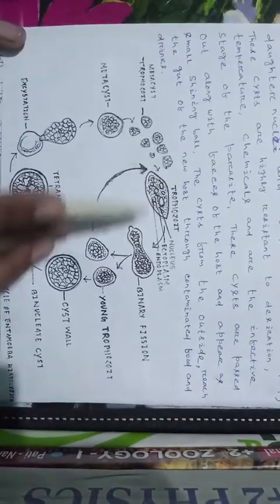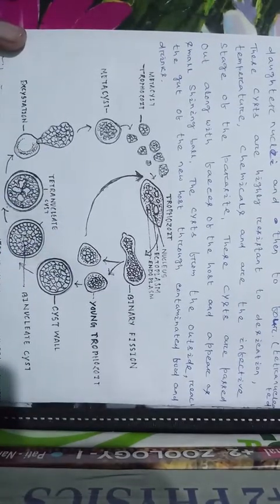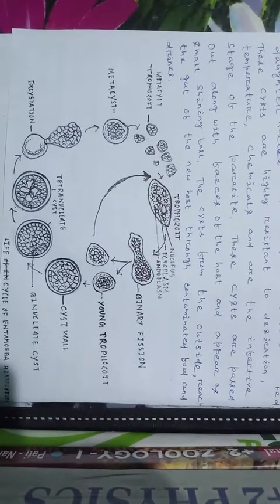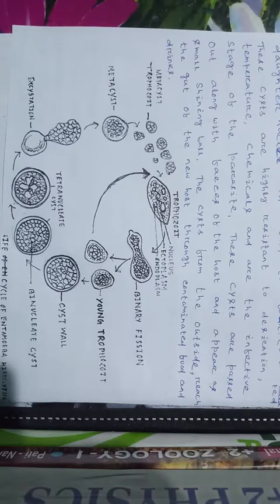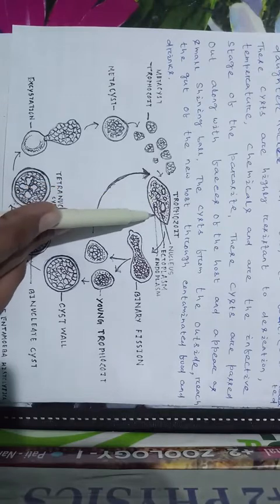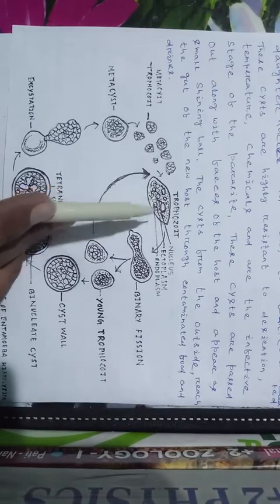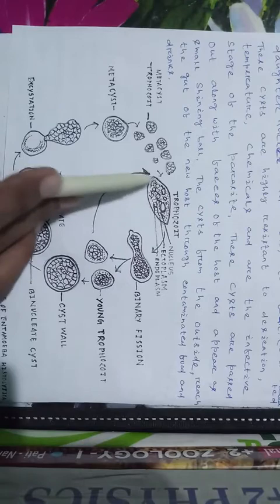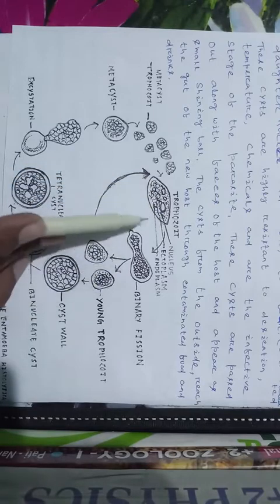This is the diagrammatic sketch of the life cycle of Entamoeba histolytica. This is the structure of the trophozoite. This is the nucleus. This is the ectoplasm and inner endoplasm. This is the outermost wall, the plasmalemma.